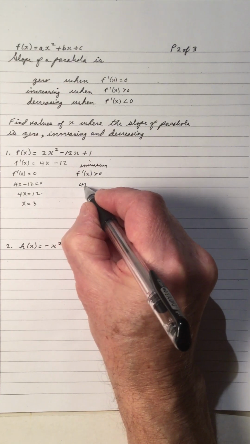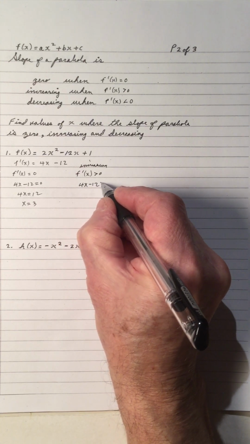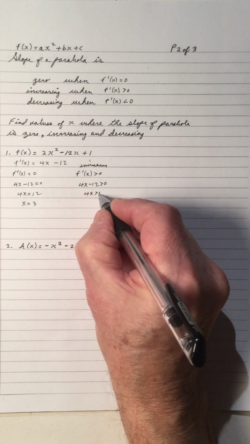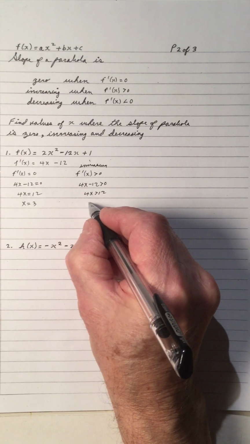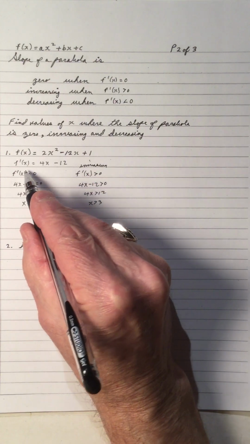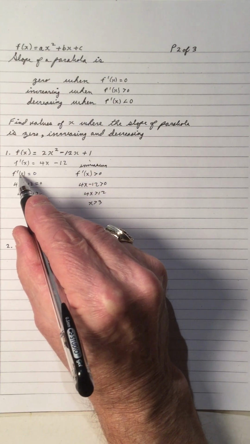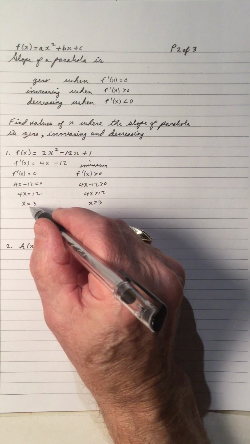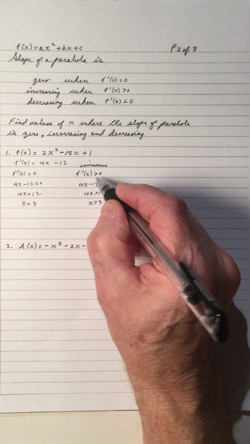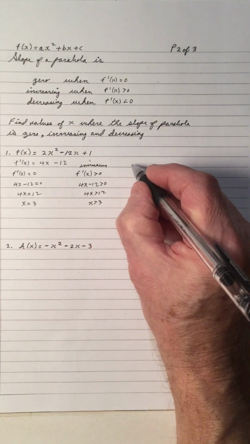So that means 4x minus 12 is greater than 0, 4x is greater than 12, divided by 4, x is greater than 3. So again, the slope of the tangent is 0 when the derivative is equal to 0, that's at 3. It's increasing when the derivative is greater than 0, and that's x greater than 3.